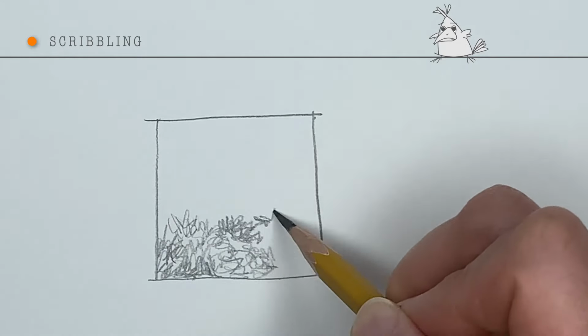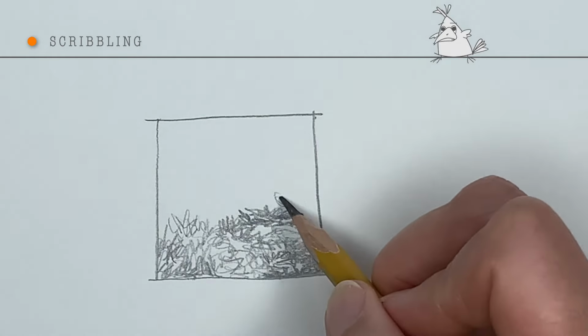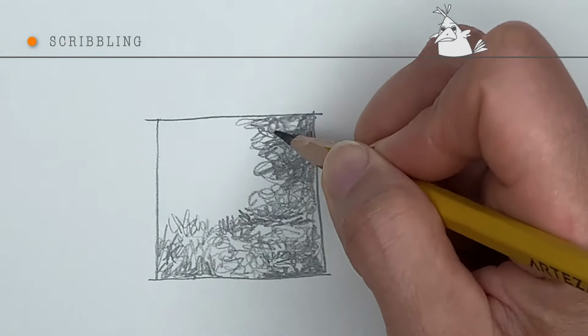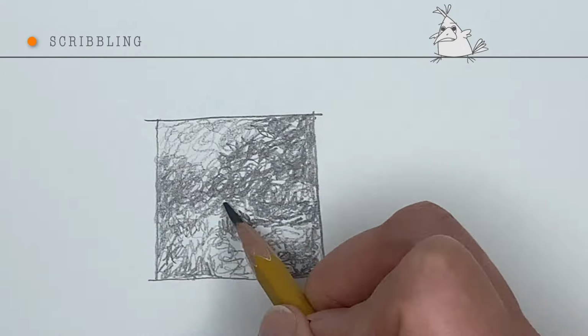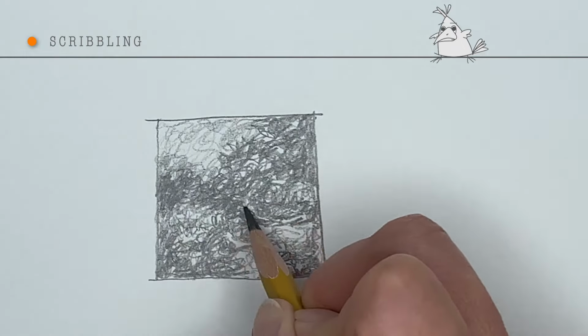Scribbling is just a loose application of overlapping scribbles. Scribbling is an excellent technique to use when drawing specific subjects, as it not only creates values, but also gives a sense of texture.